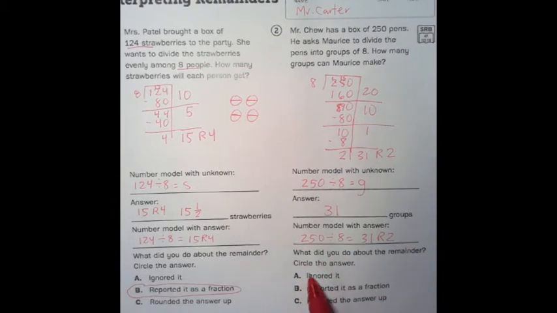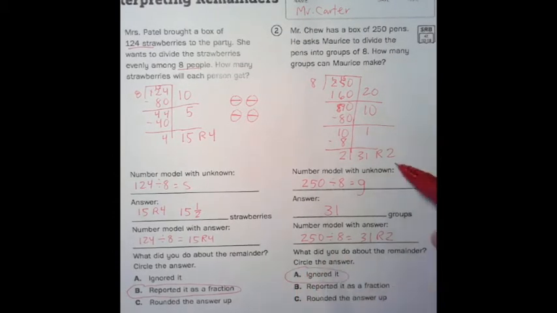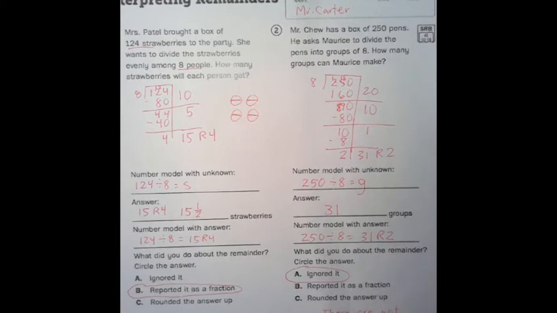Well, we're going to ignore it in this case. We're not going to do anything with it. We're not going to make a new group with those 2 leftover pencils. We just can't. And pencils, well, we can't cut them like we did the strawberries and put them into groups because then the pens wouldn't work. So we're going to ignore the remainder of 2, and we're only going to be able to make 31 groups. So again, there aren't enough. So why did we do that? There are not enough pens to make another group.